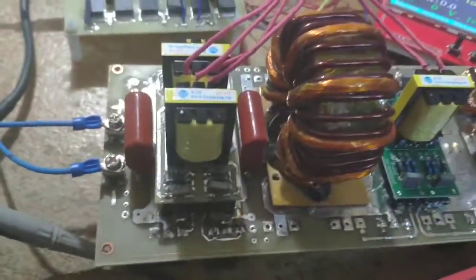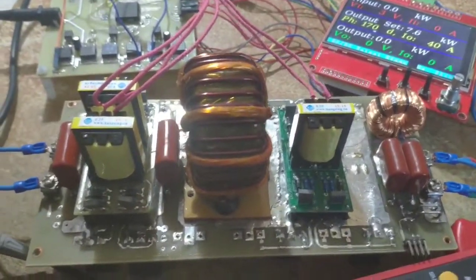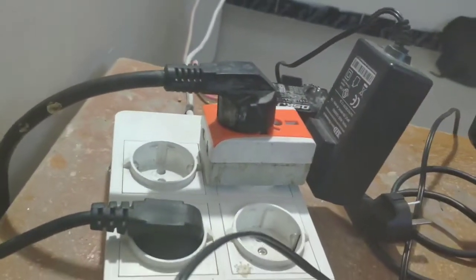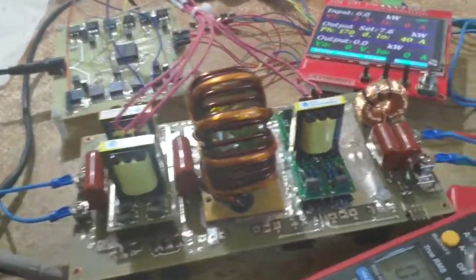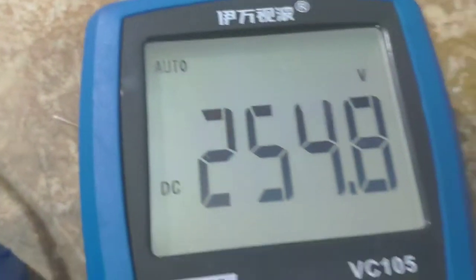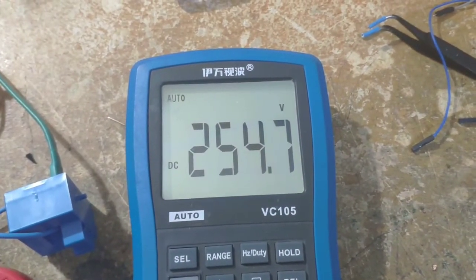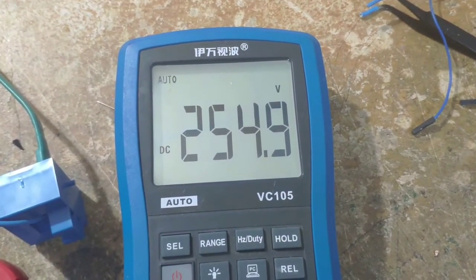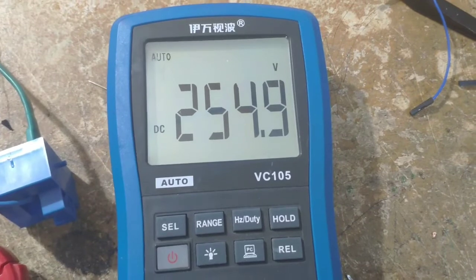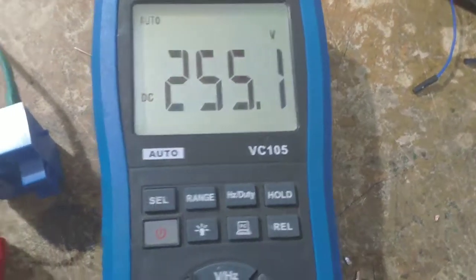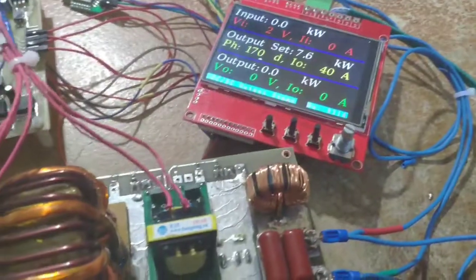This is my design. Bidirectional full bridge converter. The rated power is about 2 kilowatts. This is my DC source. It simply rectifies the mains voltage to 300 volts, 320 volts approximately. The mains voltage is somehow low voltage. It's now about 255 volts DC.